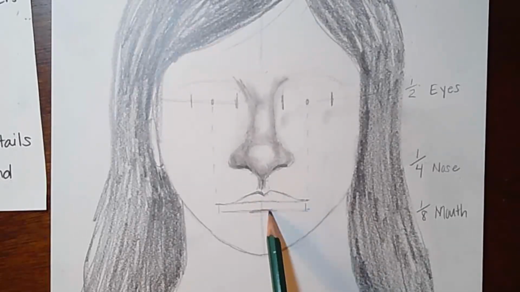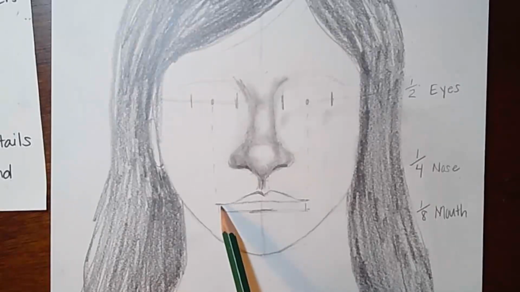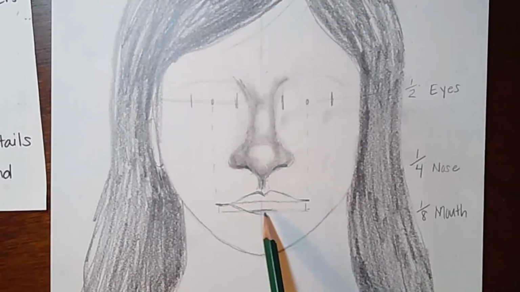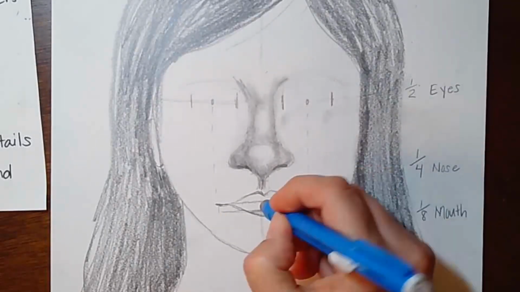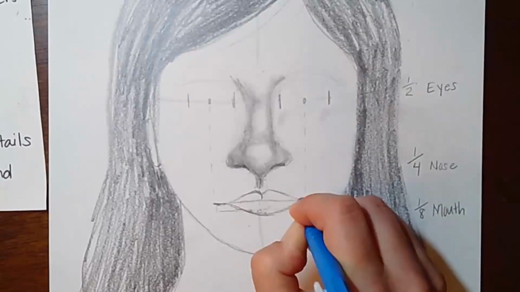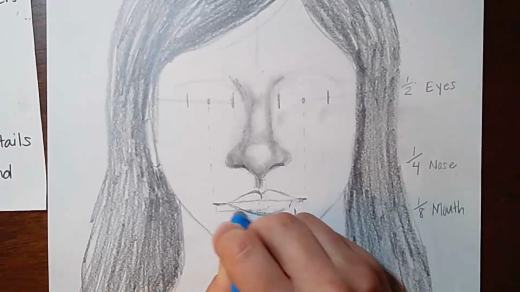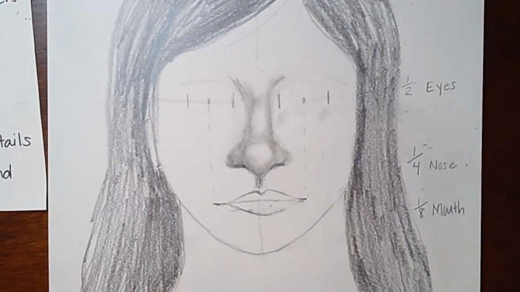Okay, the top lip is typically a different size than the bottom lip, and for me my bottom lip is just slightly bigger, and it often gets thin in the corners. And my bottom lip isn't going to start until kind of here. And then you can use your erasers to kind of adjust, make it symmetrical as needed.